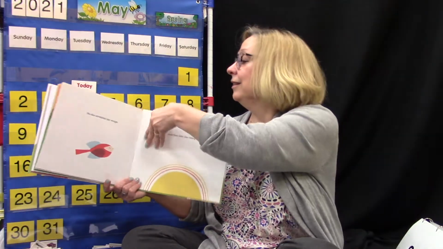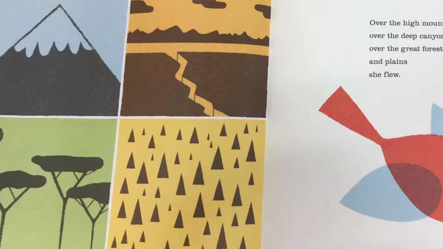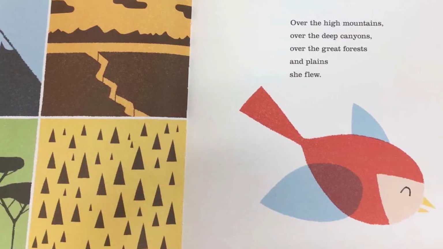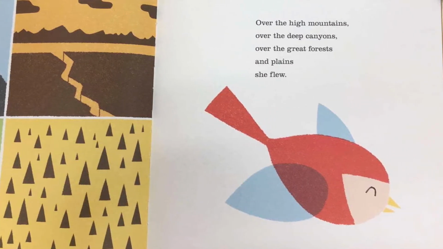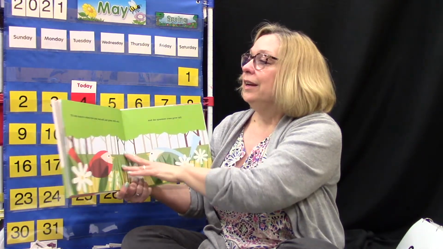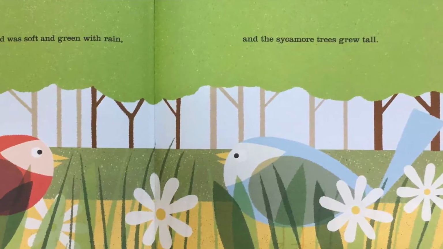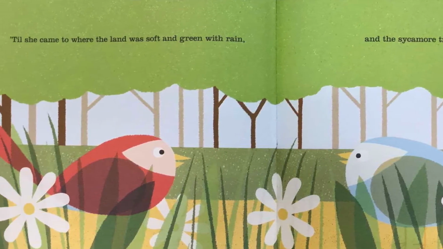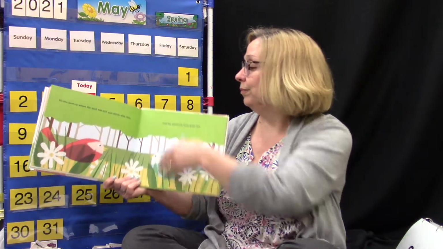So she stretched her wings, and she flew into the rising sun. Over the high mountains, over the deep canyons, over the great forests and plains, and she flew. Till she came to where the land was soft and green with rain, and the sycamore trees grew tall.